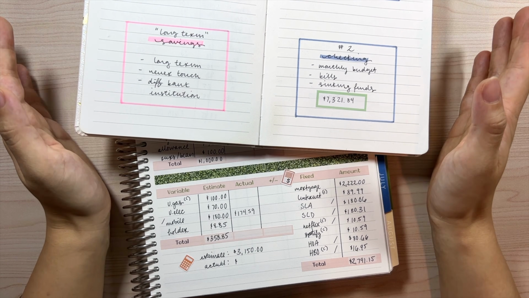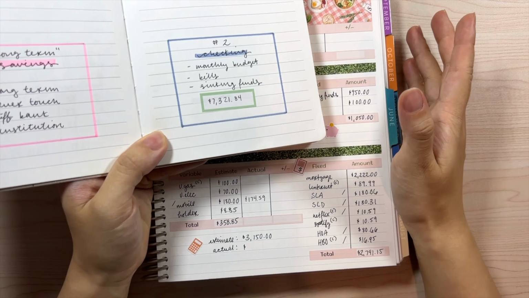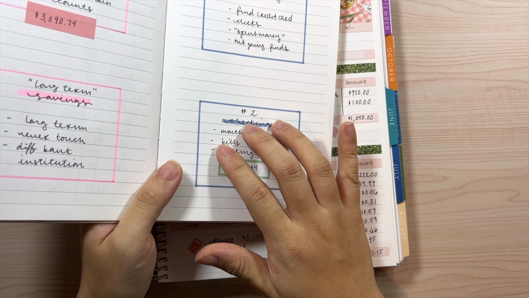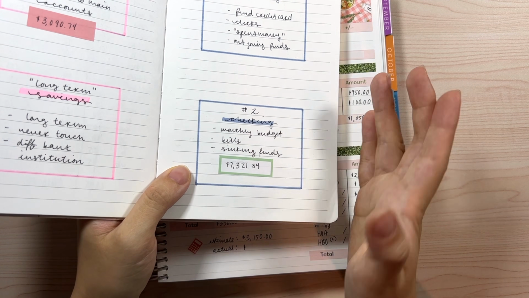If you don't use a credit card, you can just completely skip this step, because everything will automatically come out of this account, since this is the account you'll want to hook up to all of your bills.